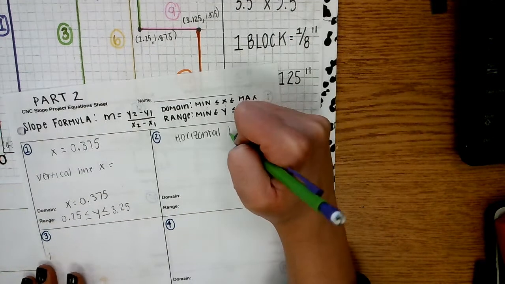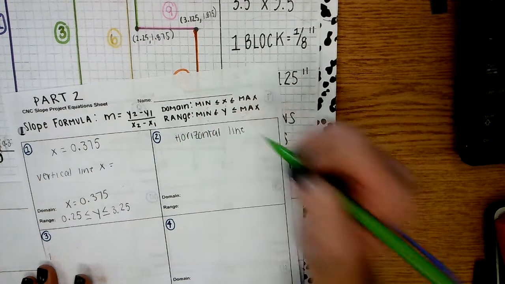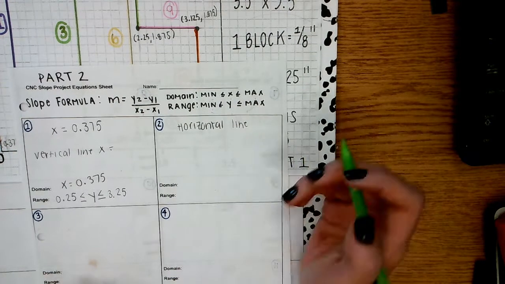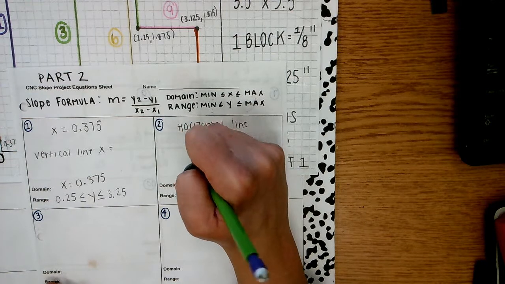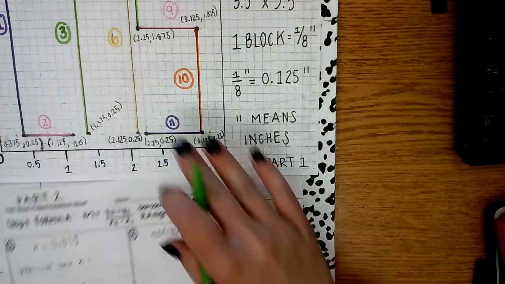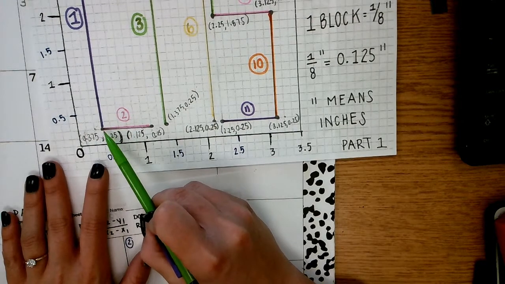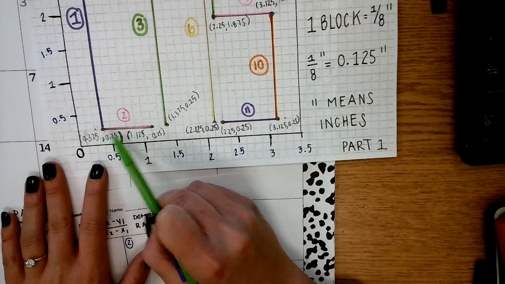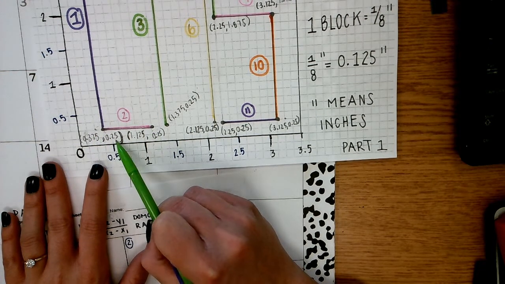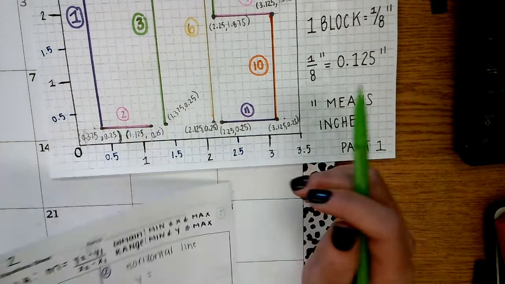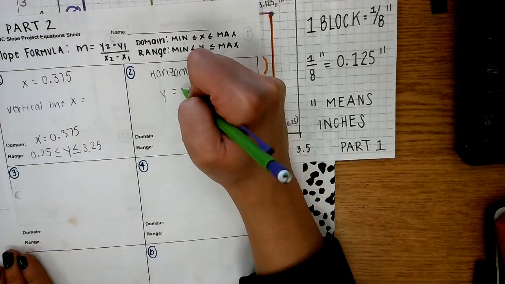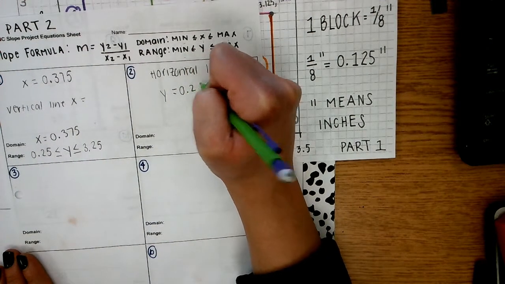Again, you don't have to write the words horizontal line on your paper, I'm just showing you this for the video example. Which means my equation is going to be y equals, and then I need to figure out the y value. Every single point on this pink line segment looks to have a y value of 0.25. So that's my equation: y equals 0.25.